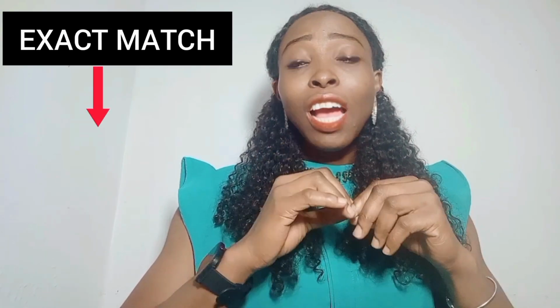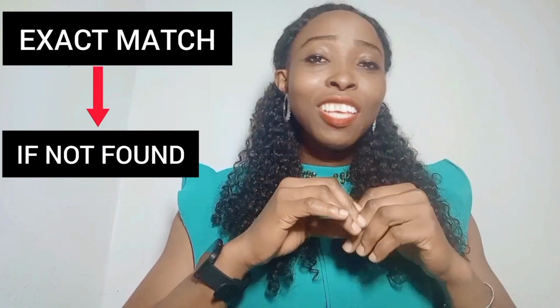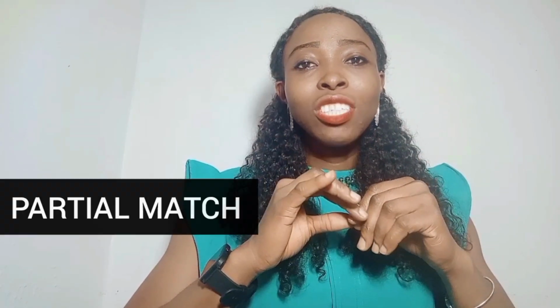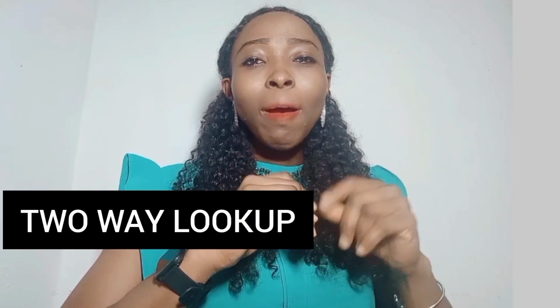You'll be learning how to look for an exact match. You'll be learning how to deal with error messages, aka if not found. You'll be learning how to use the wildcards to look for partial match, approximate match, a two-way lookup, a horizontal lookup, and how to look for multiple results in Microsoft Excel.